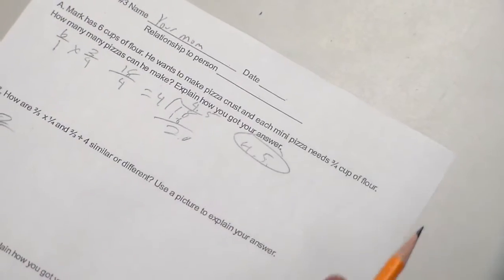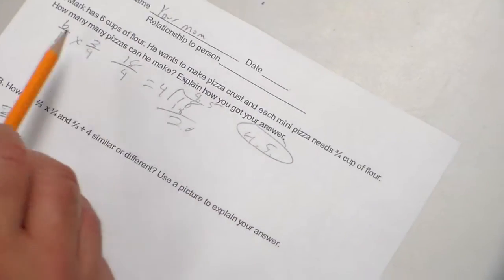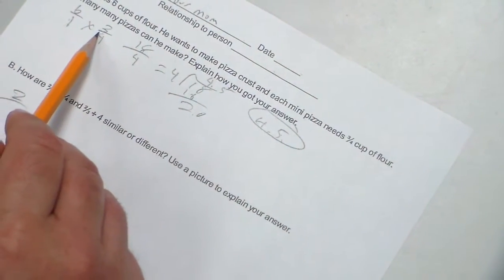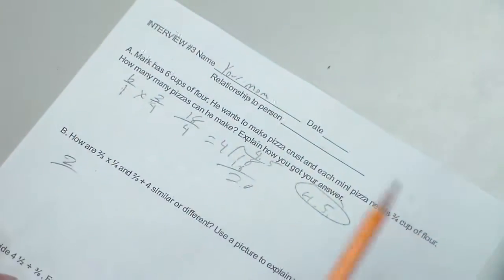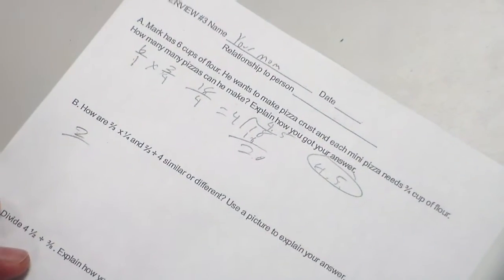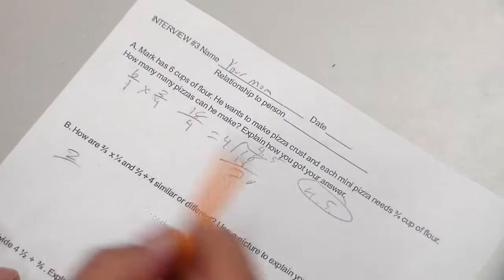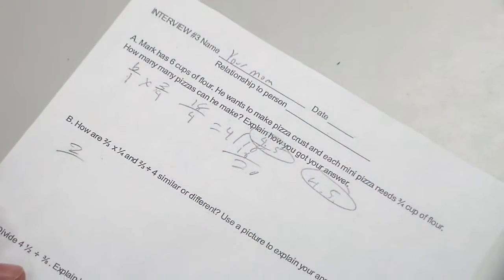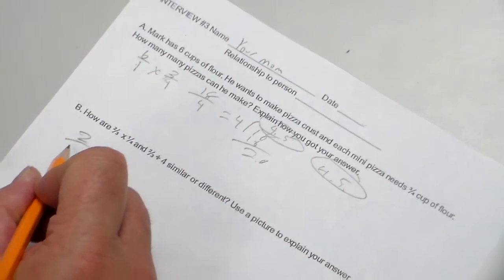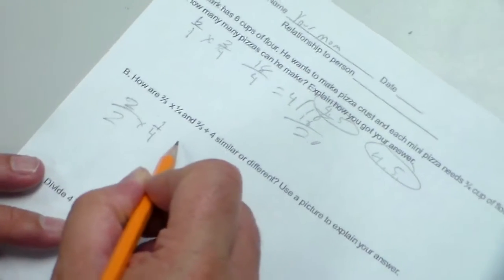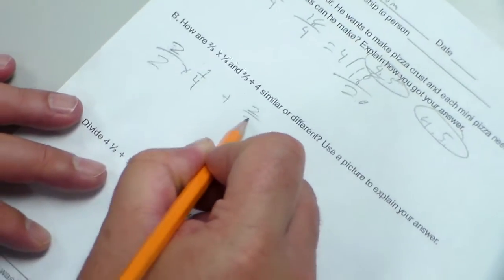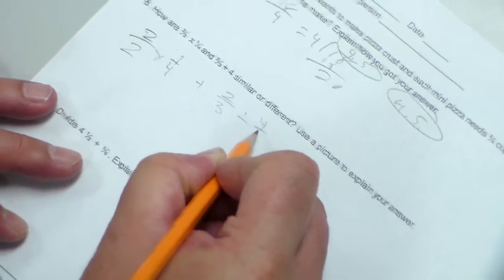He can make 4.5 pizzas because he's got 6 cups and 3/4 cup of flour for each pizza. So I just did a basic multiplication across to see the total number of pizza crusts you can get. On this one, 2/3 times 1/4 and 2/3 divided by 4 over 1.